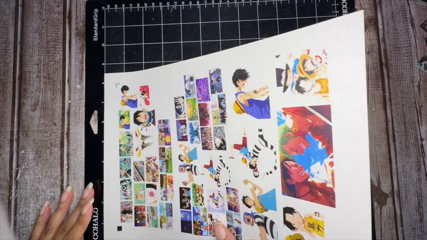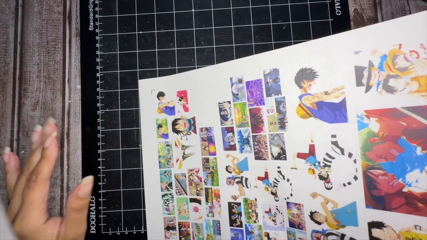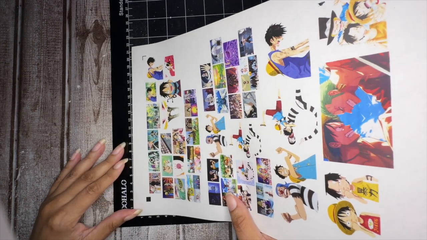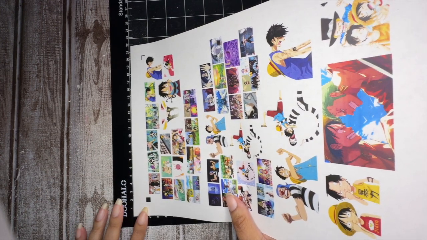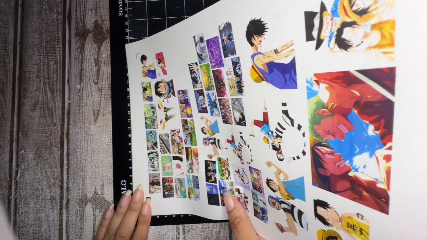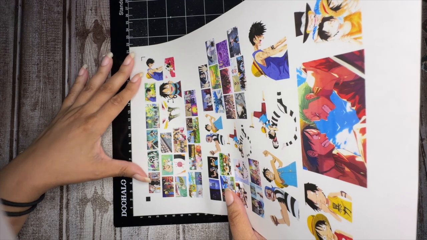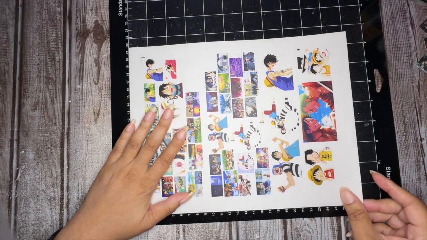And so I will put this down here. I think I want to do it this way. And so I'm just going to line it up as best as I can here, and down the side.